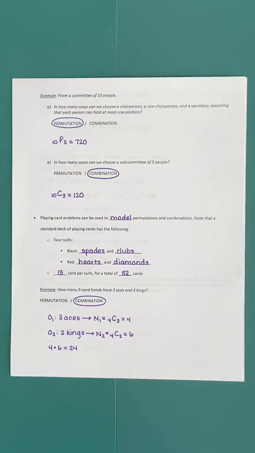Now, if we're just choosing a subcommittee, we're just choosing 3 people to work together. It doesn't matter where they sit at the table. We can rearrange them, and it's still the same subcommittee of people. So this situation actually represents a combination. Since the order we choose them in and arrange them in doesn't change the outcome, this is a combination situation. So assigning specific roles is a permutation. Just choosing a collection of people is going to be a combination. Now, N and R have not changed. We still have 10 people to choose from, and we're still choosing 3 out of the 10.